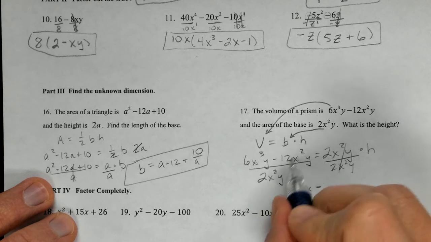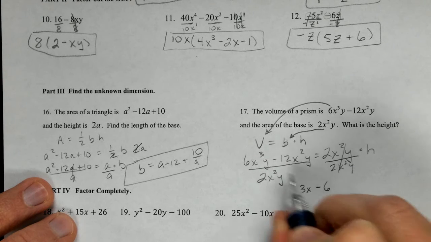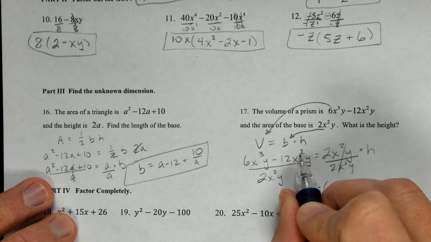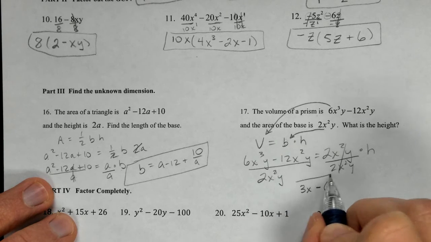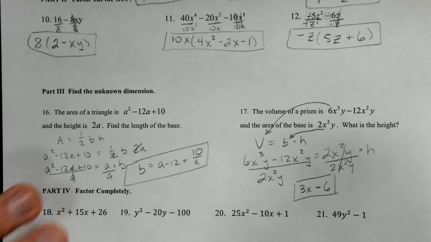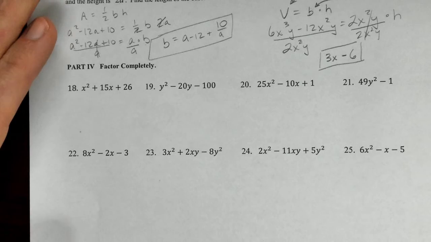Minus. Now divide this term by that. So 12 divided by 2 is 6, so you've already got the minus. X squared divided by x squared, those cancel out. Y divided by y, those cancel out. Boom.